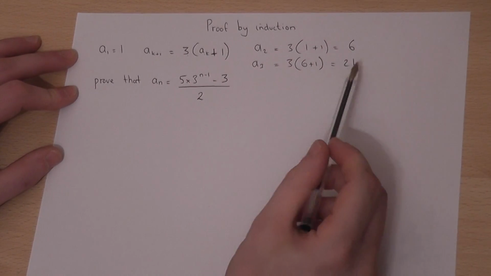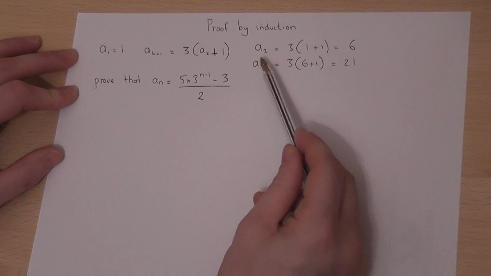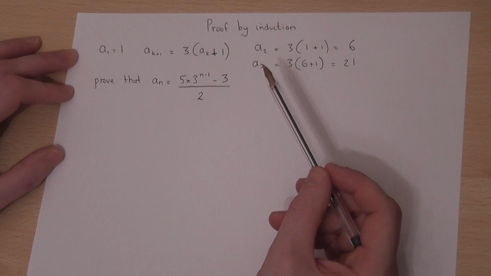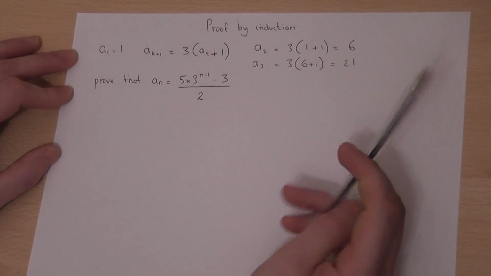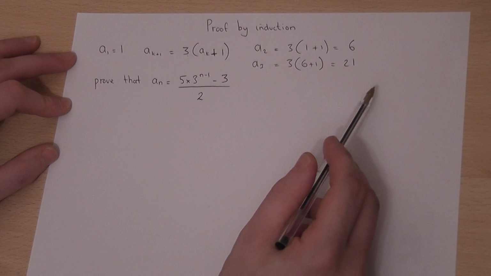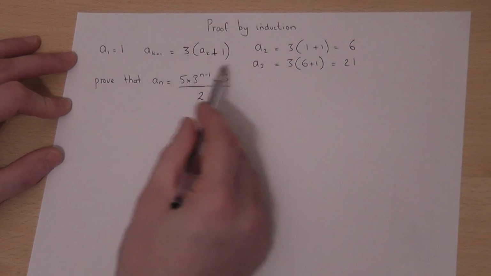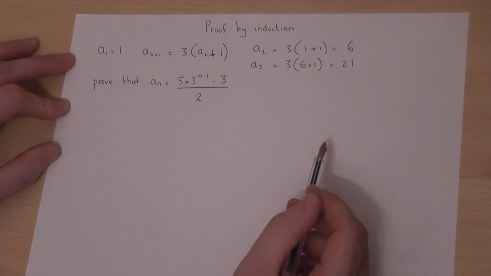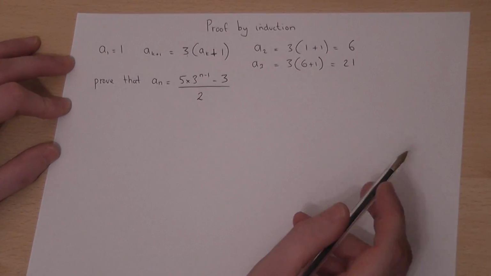Now that's all well and good, but to find A100, say, you'd have to keep on going and find A4, then A5, then A6, and it becomes quite a time-consuming technique. So instead, I want to prove that a formula exists to find any term I want in the sequence. And to do this, we use proof by induction.